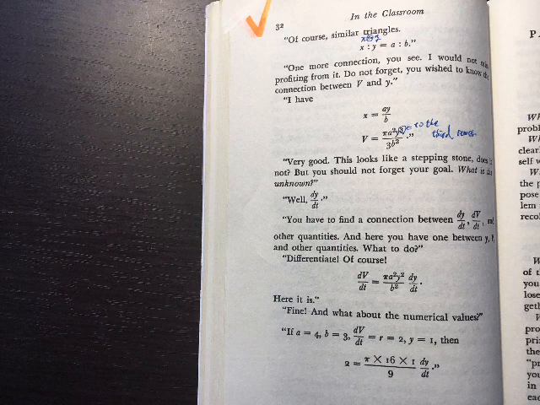This looks like a stepping stone, does it not? But you should not forget your goal. What is the unknown? Well, dy over dt. You have to find the connection between dy over dt, dV over dt, and other quantities. And here you have one between y, V, and other quantities. What to do? Differentiate, of course. Yes. dV over dt equals pi A squared y squared over B squared times dy over dt.